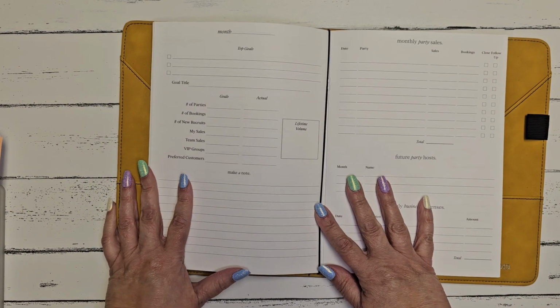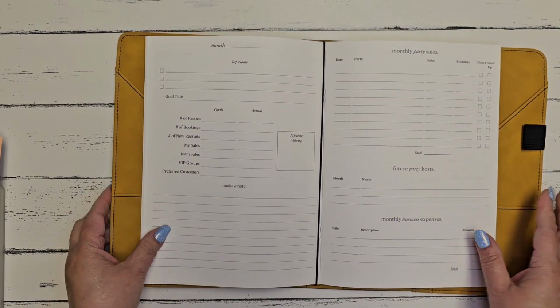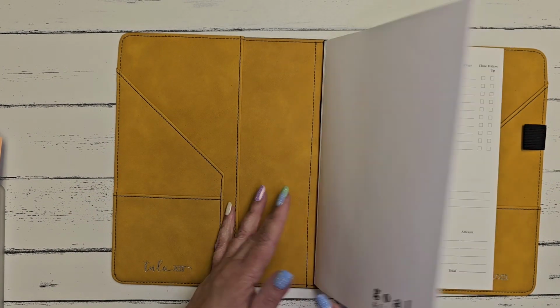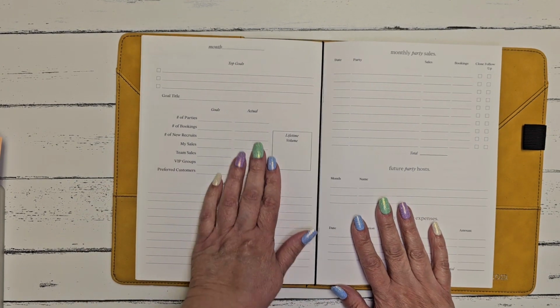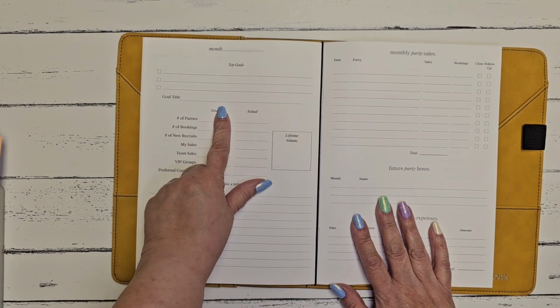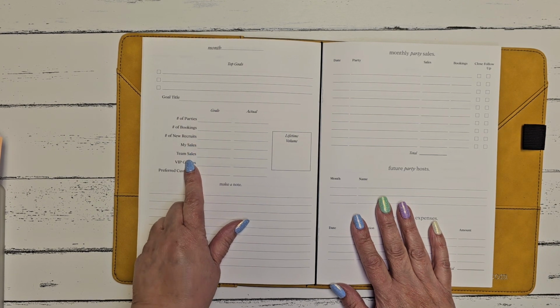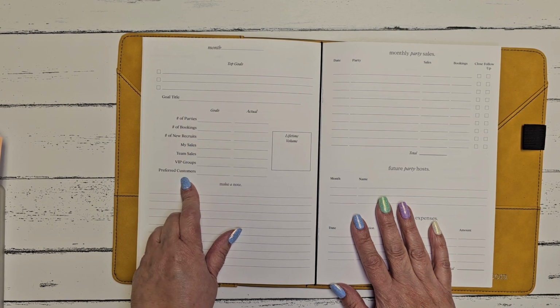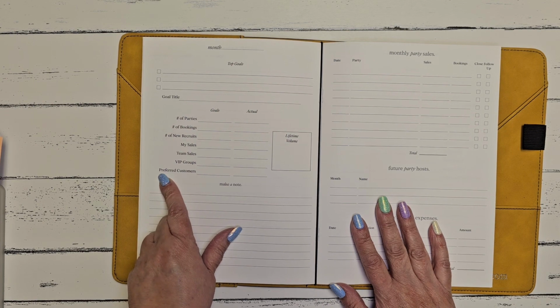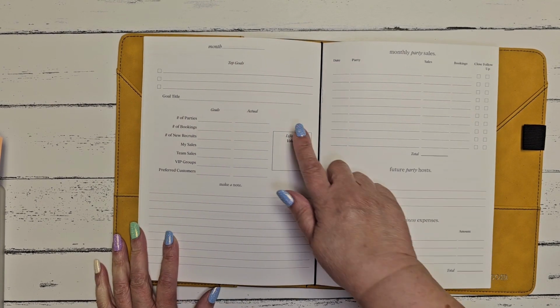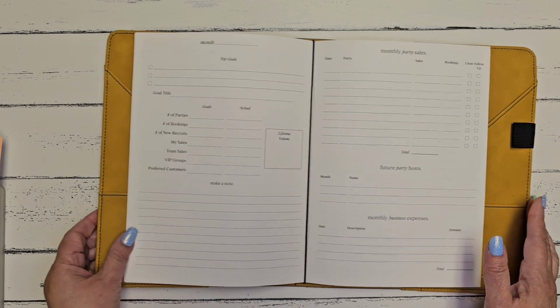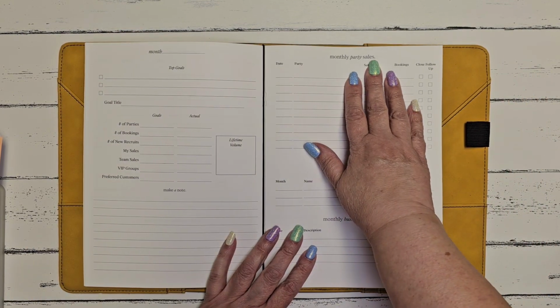Okay, so this is the goals and finance. I think that's really important with your business. The month, your top goals, your goal title, number of parties, number of bookings, number of new recruits, my sales, team sales, VIP groups, and preferred customers. In Tula XII, that would be perks. Our lifetime volume, any notes you have, and then over here, you're going to list your monthly party sales.